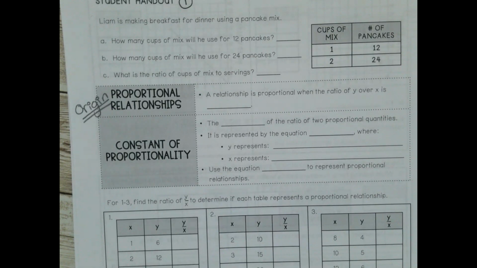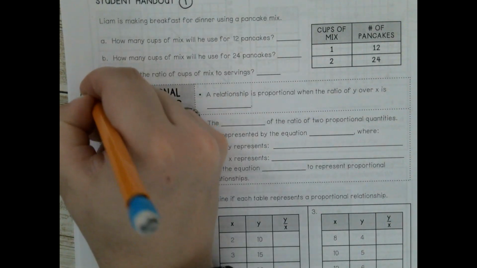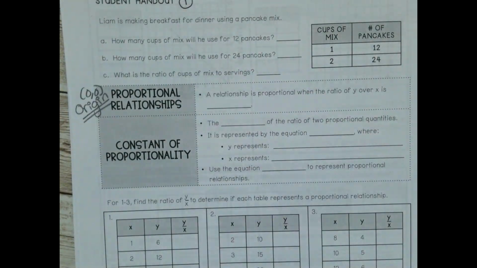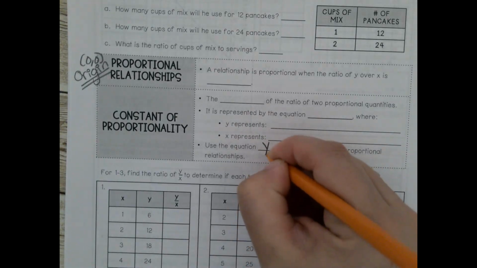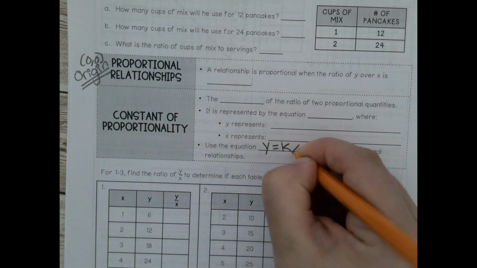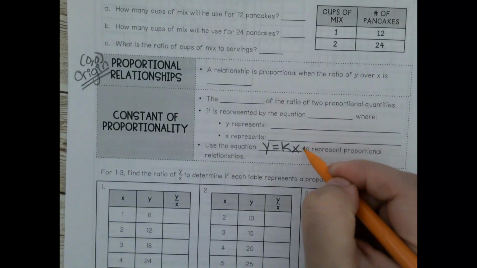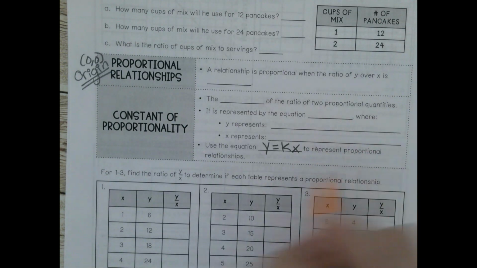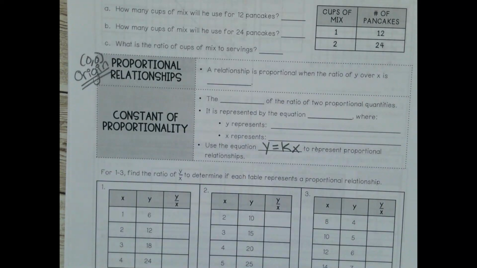So they go through 0, 0. So if they give you a table, you can look for 0, 0. If they give you a graph, you're going to look that it goes through the origin. And then the equation looks like this. There's no plus on the end because it goes through the origin. It doesn't go through any other point.